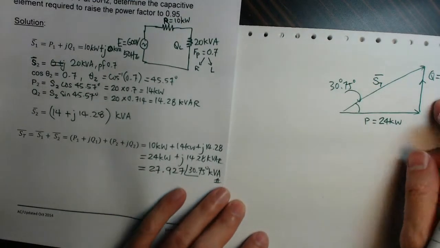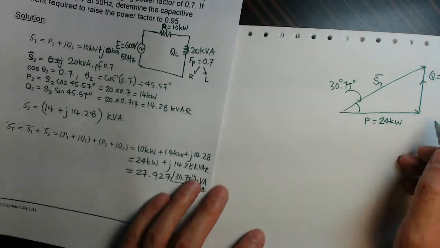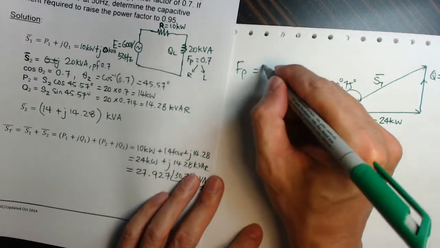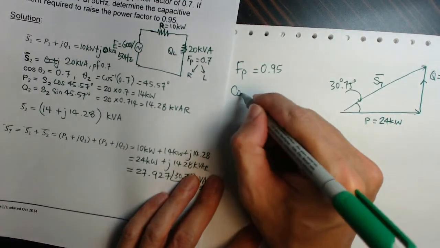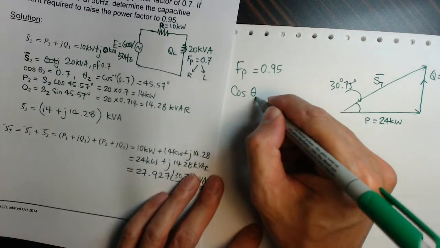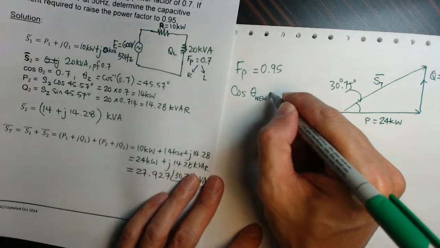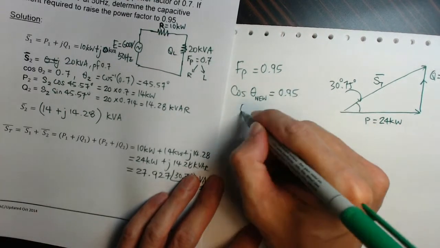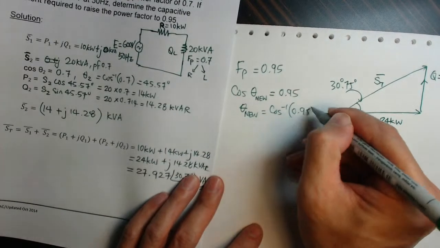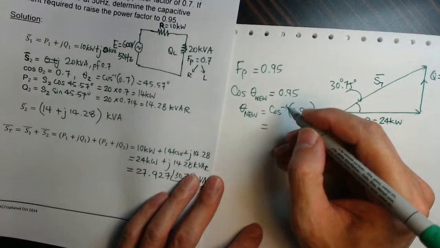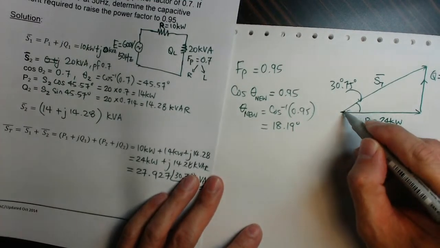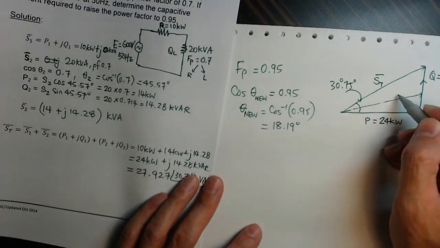This corresponds to the existing power factor, but I want to improve the power factor to 0.95, which means the cosine of the new angle must be 0.95. So the new angle must be cosine inverse of 0.95, which equals 18.19 degrees.